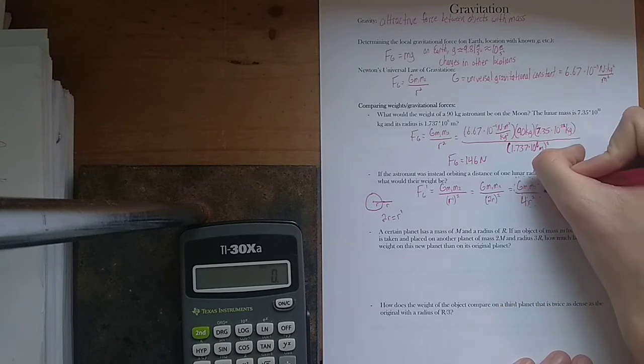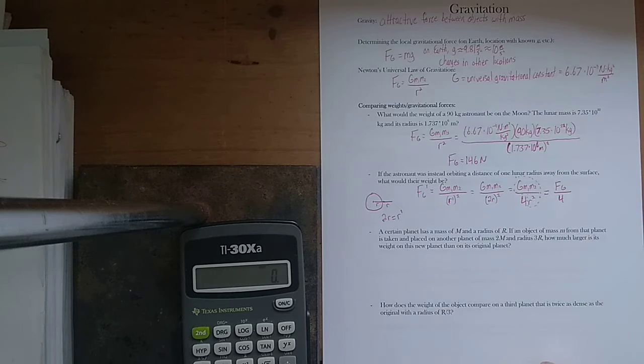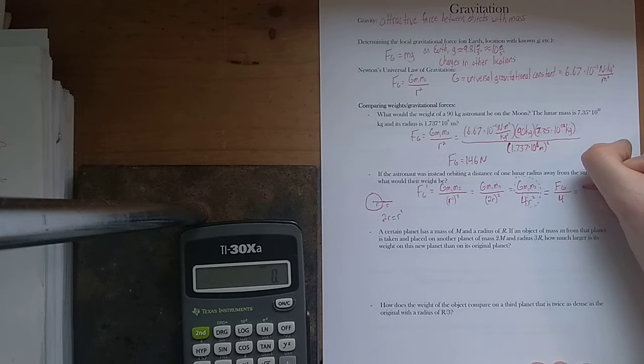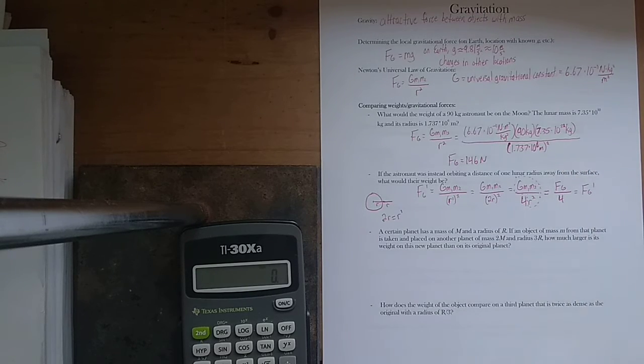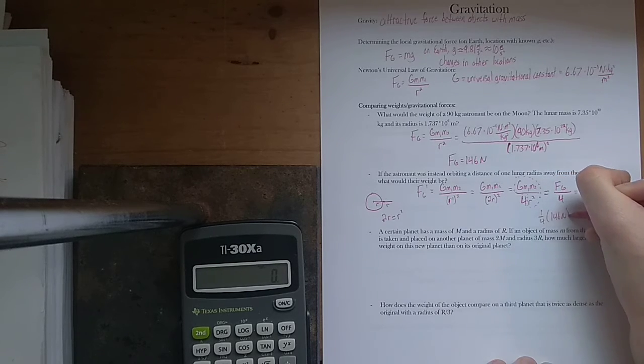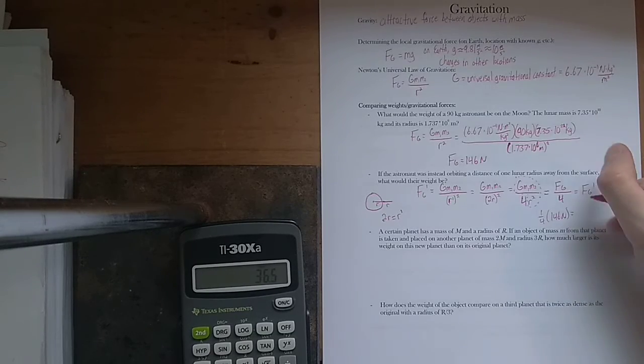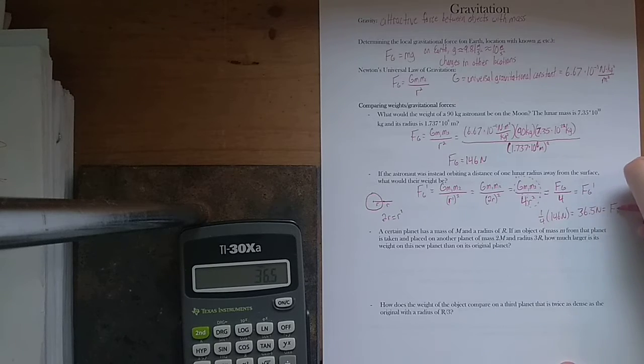There was a 4. So now I see that the force of gravity is 1/4 the size of the original. And if I take 1/4 of 146 newtons, I see that what I get is 36.5 newtons.